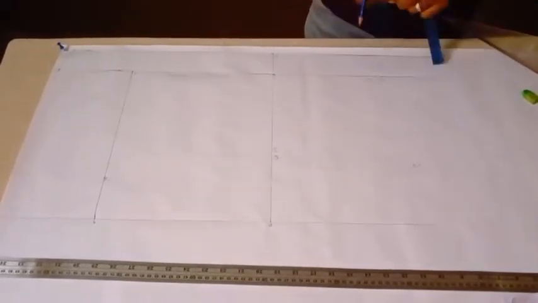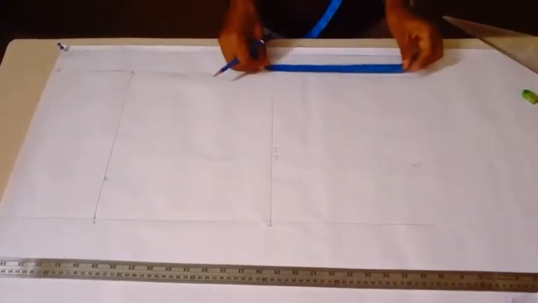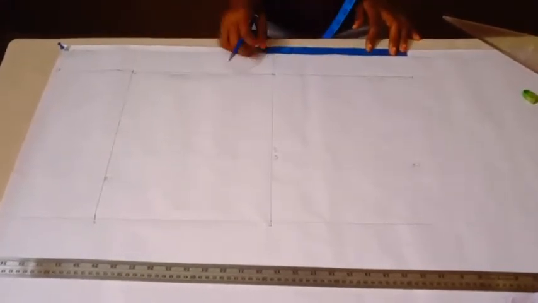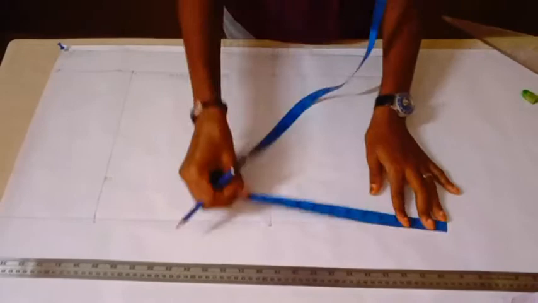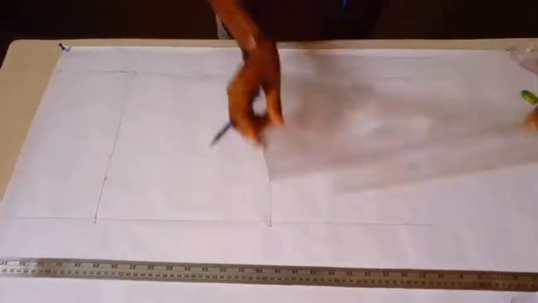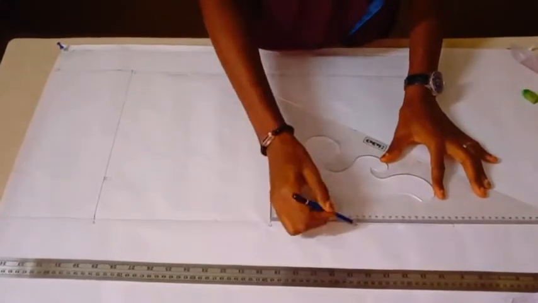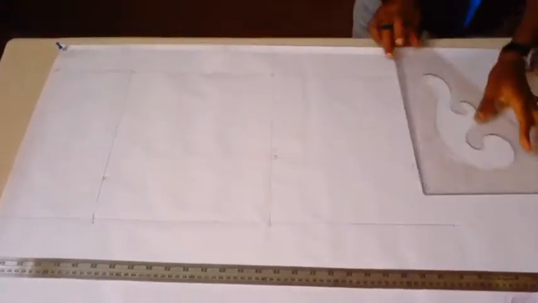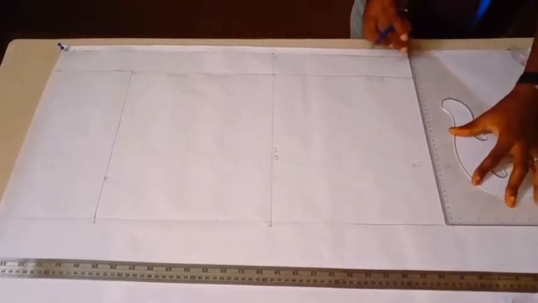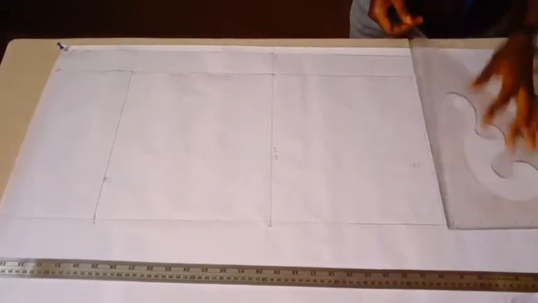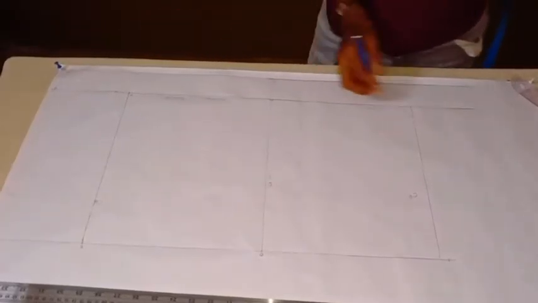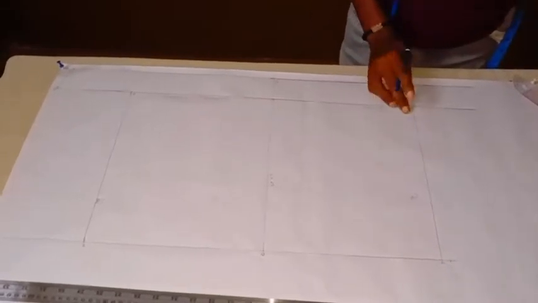For my 7, I'm going to do almost the same thing I did here. Quarter hip. So quarter hip here. I'm going to connect in this direction. Okay. Like already we have 6, so this will be 7, 8.